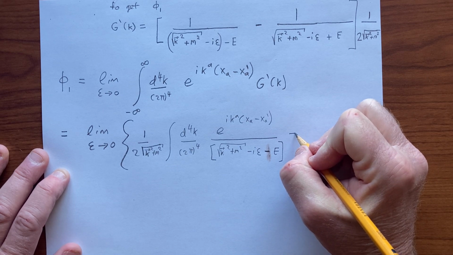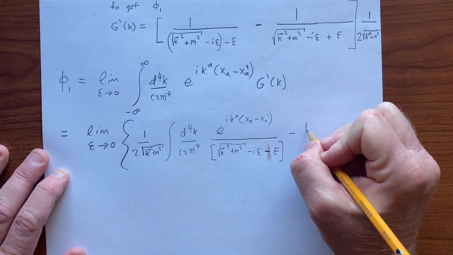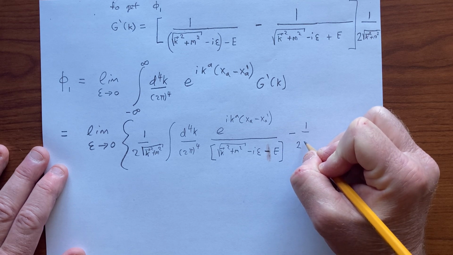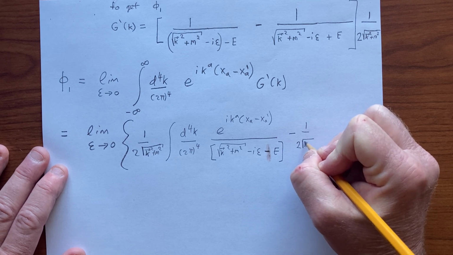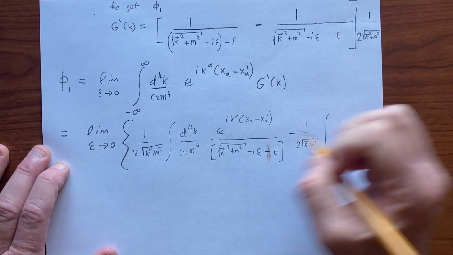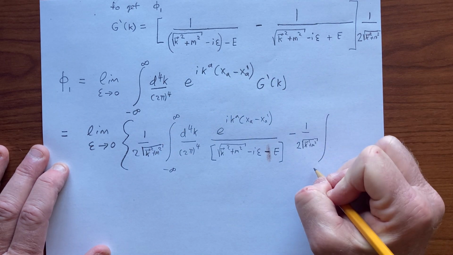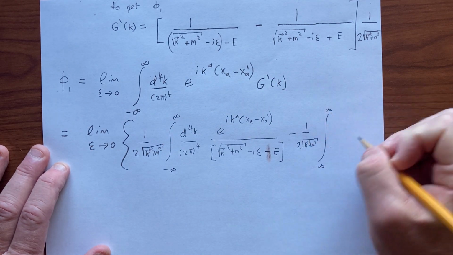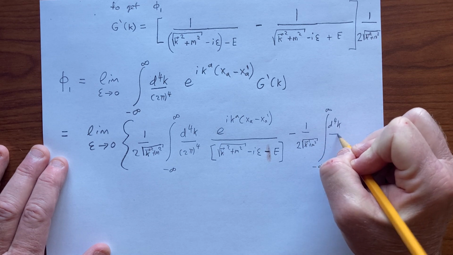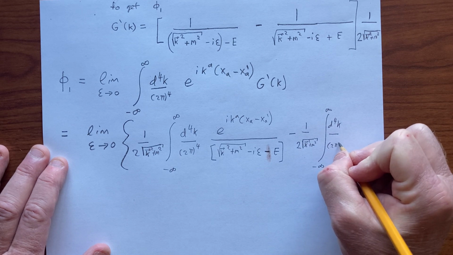minus 1 over 2 square root of k squared plus m squared times the integral. Here we have minus infinity, infinity. Well, we should really write multiple integrals, but whatever. D4k over, same thing here, 2 pi to the 4th.